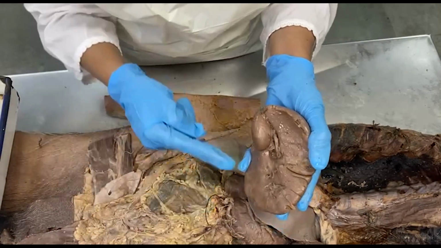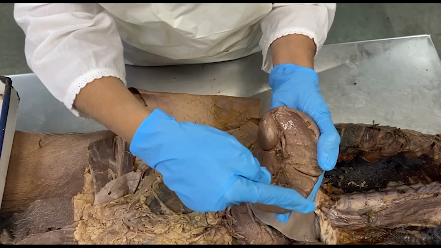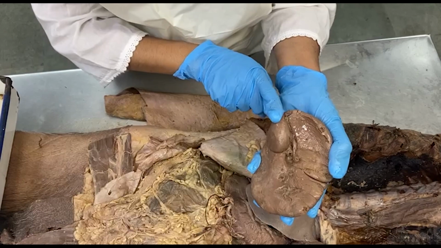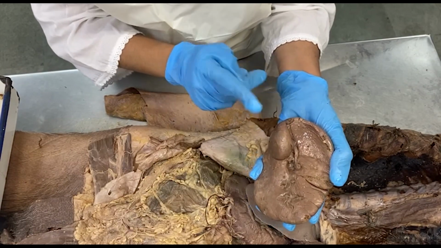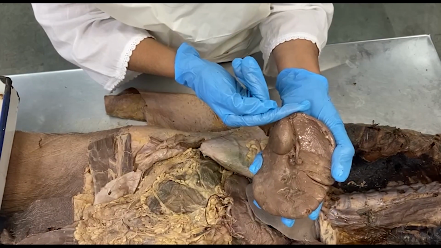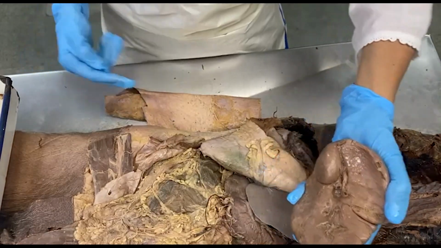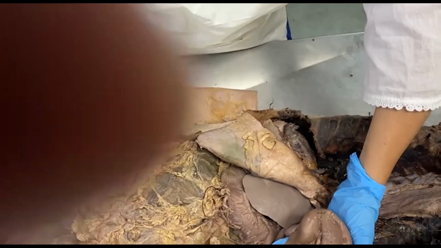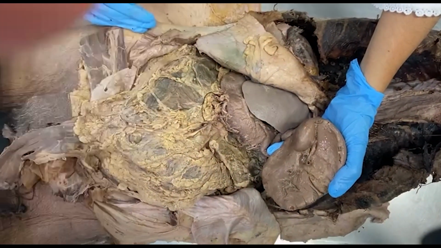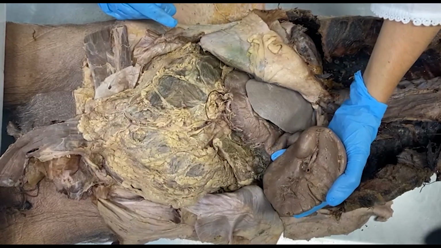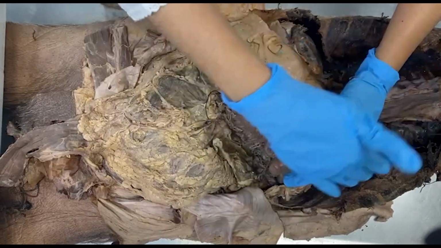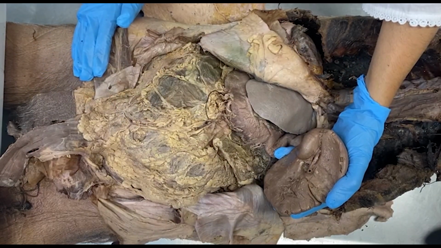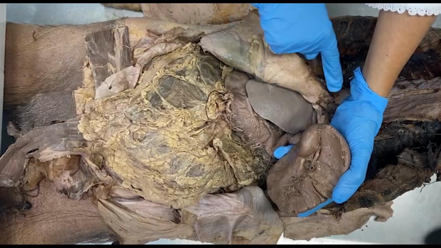This anterior end is present at the level of the midaxillary line, and this posterior end is close to the vertebral column. So if this is the body, I will keep this organ on the left side, along the long axis of the three ribs like this, with the posterior end close to the midline.